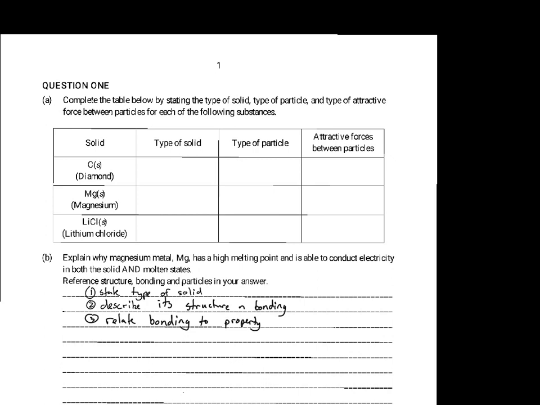So first things first, we've got a little table where we have to try and identify a type of solid and particle attractive forces. You should be able to look at the solid and recognize what it is. So start off with the easy one. If it is a metal, such as magnesium, then it is a metallic solid. If it contains a metal and a non-metal, it is an ionic solid. If it contains only non-metals, then it's molecular, unless it's diamond, silicon dioxide, or graphite. So in this particular case, we got one of those exceptions, and the exceptions are giant covalent network.